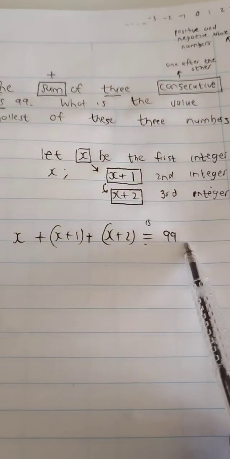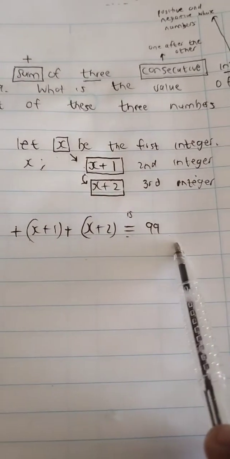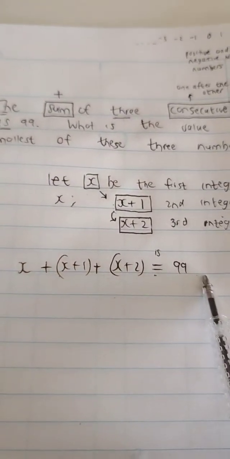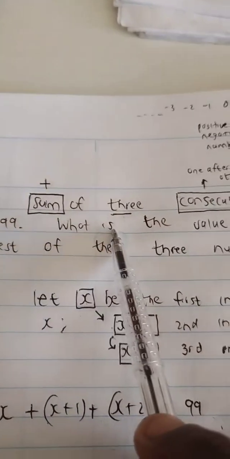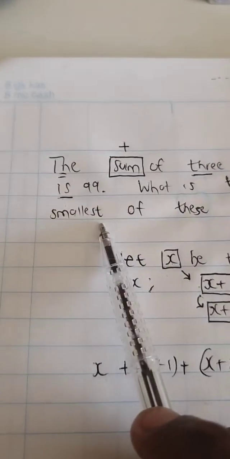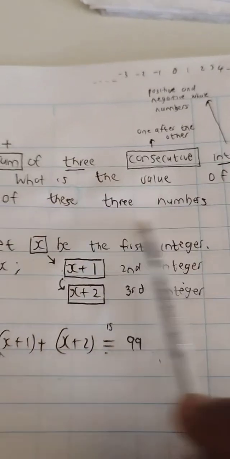99 is on the other side. So the sum of these three consecutive integers should give me 99. Full stop. Equation written down.